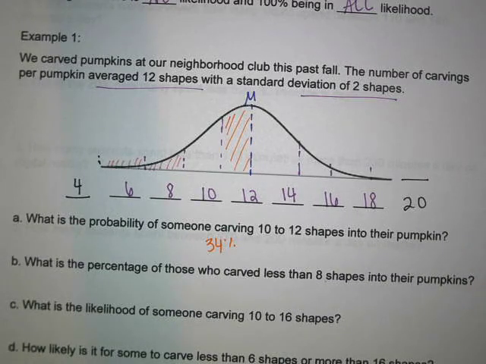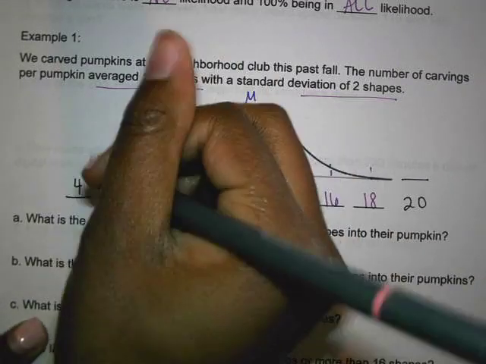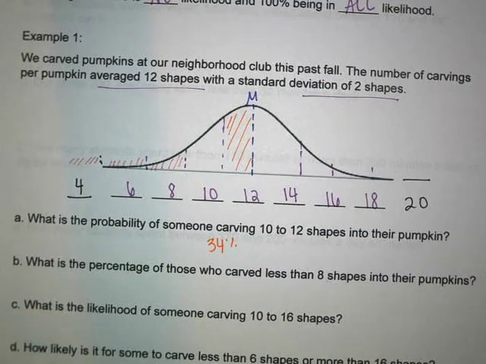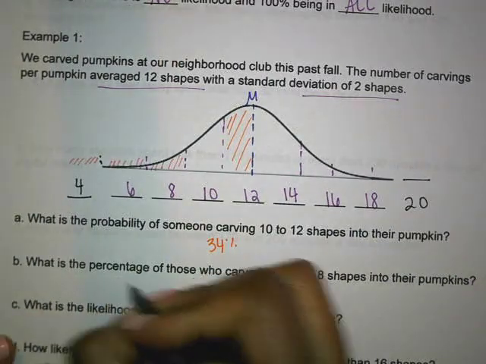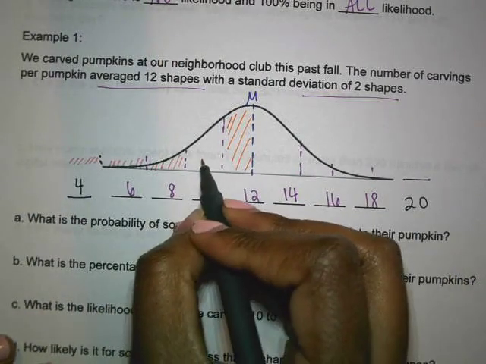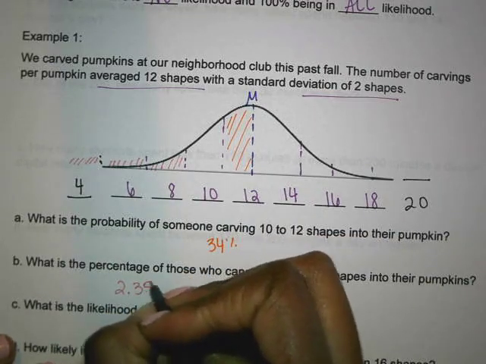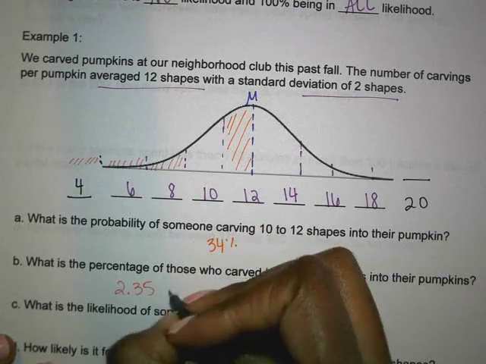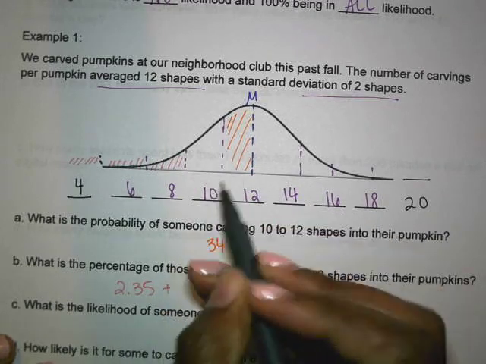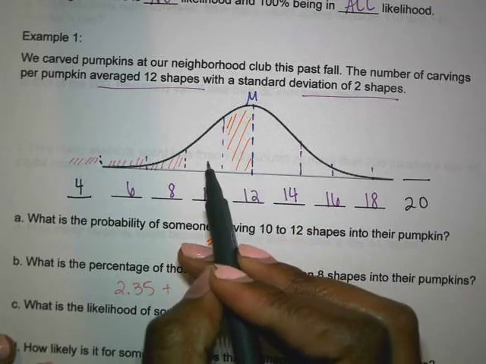It just makes our numbers better. All right, so below 8 would be all of those pieces. So that would be, let's see here, that's 34, 13.5, so 2.35 plus 13.4.